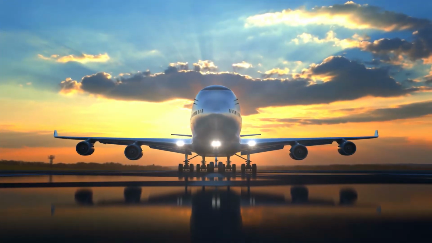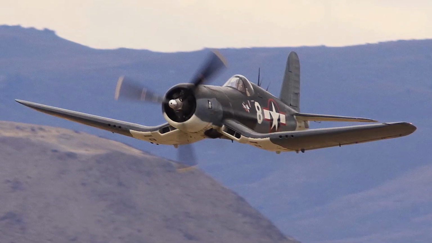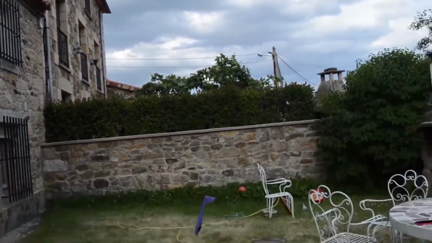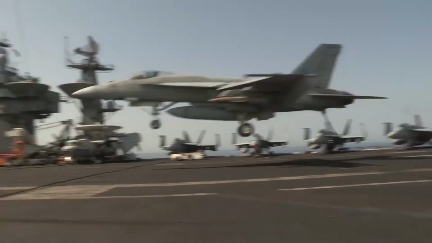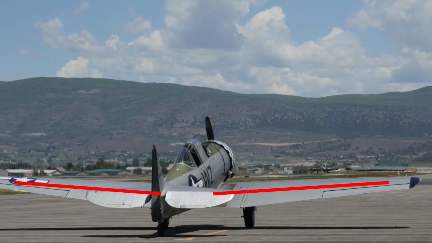In this video, I'll finally explain the purpose of the dihedral on airplanes. Yes, the angle of the wings from the front. Believe it or not, that's one reason airplanes are so safe. And in this video, you're finally going to understand why high-wing airplanes have negative dihedral and low-wing airplanes have positive dihedral.